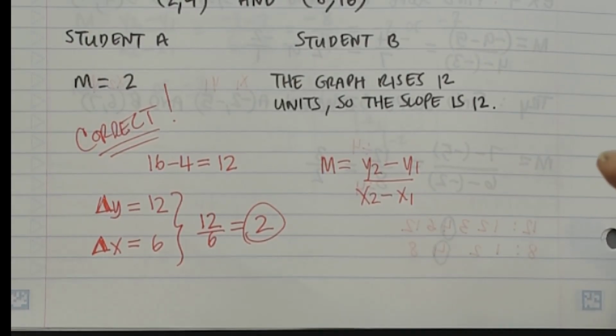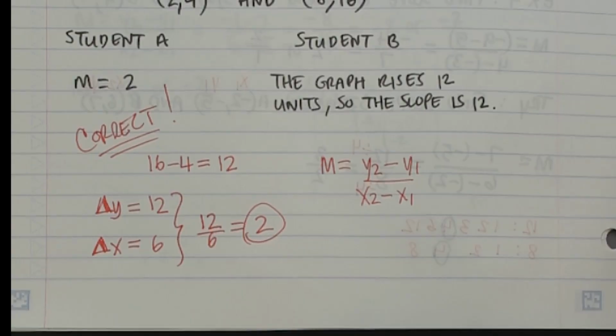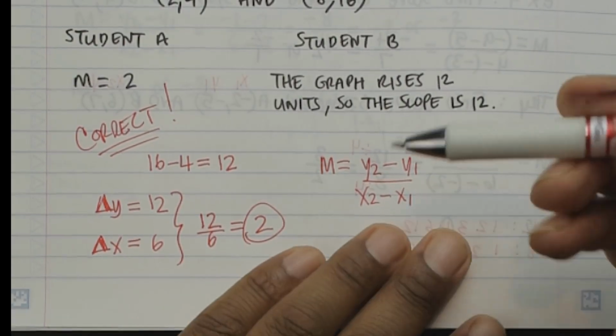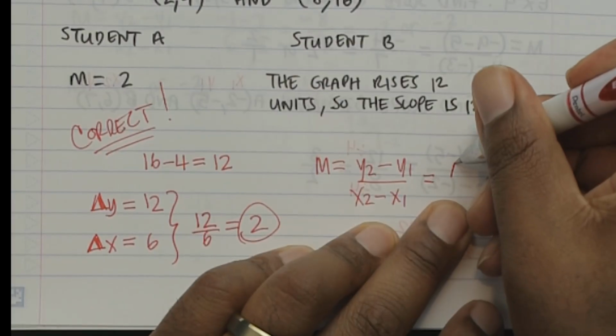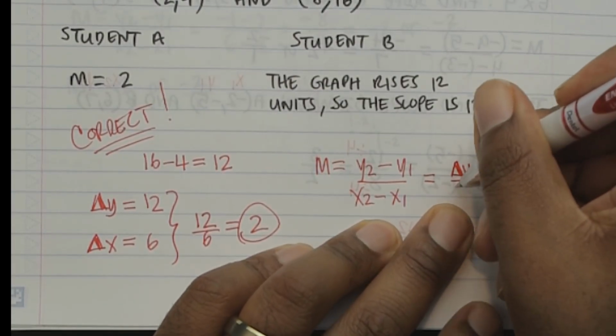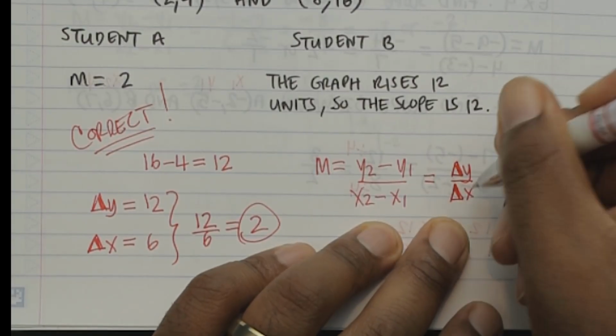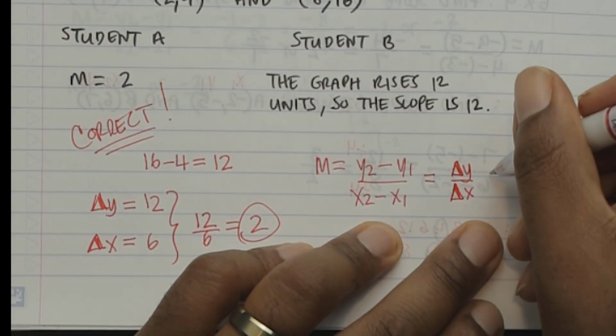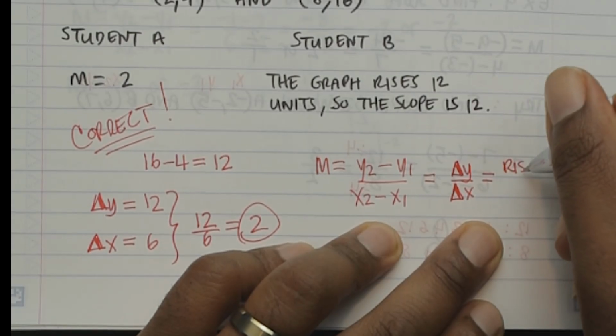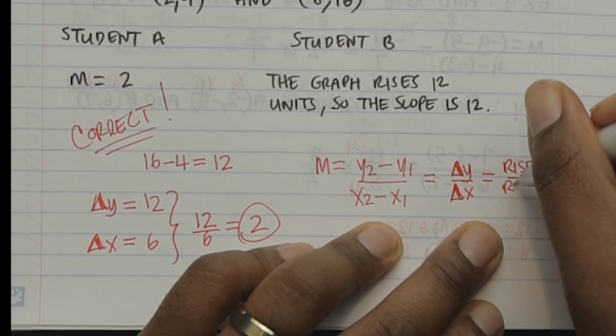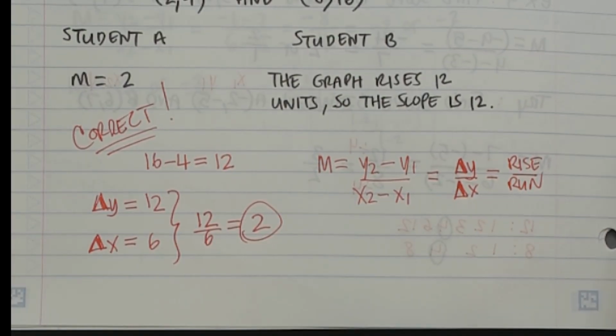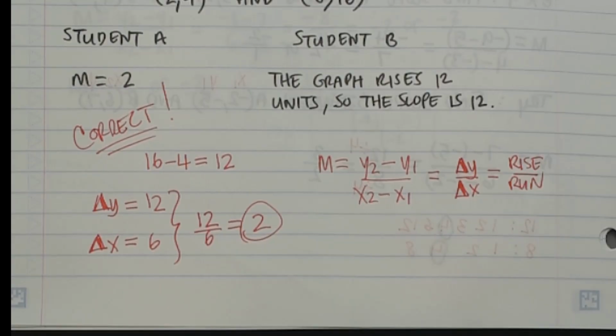And so you have to remember these four ideas. First, the slope measures the change in y over the change in x, or the rise over the run. Secondly, the subtraction order must remain consistent. Thirdly, positive slope rises, negative slope falls.